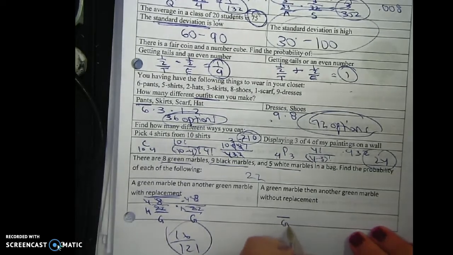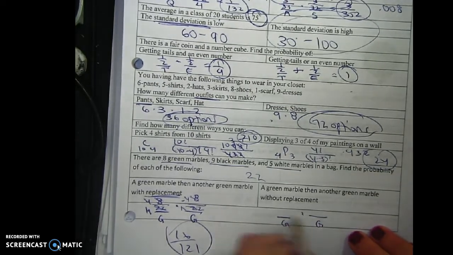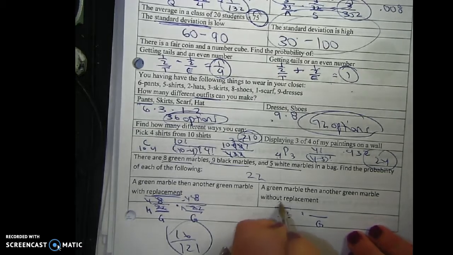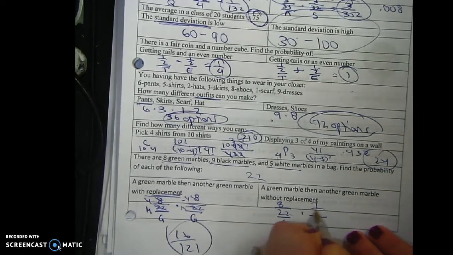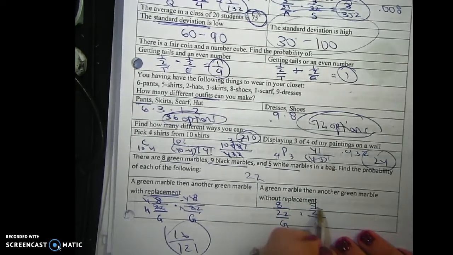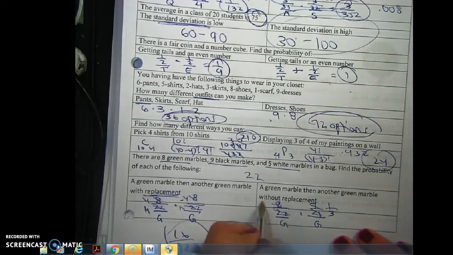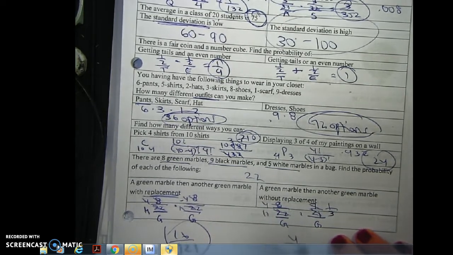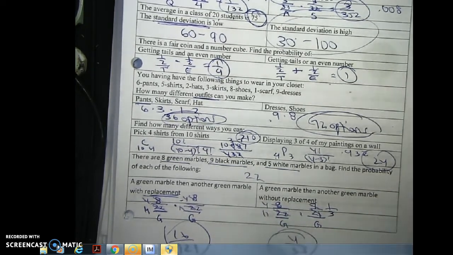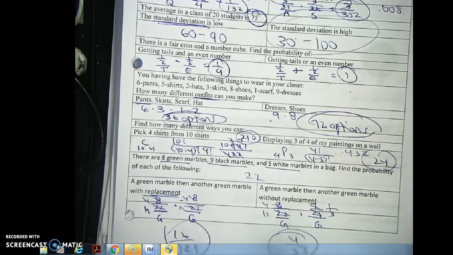Here's the same thing, green, and then another green, but you don't put it back, which means now instead of having 8 greens, you have 7 greens. Simplify 1/3, 4 over 11, 4 over 33, okay, and then you would divide to figure out which one's more.